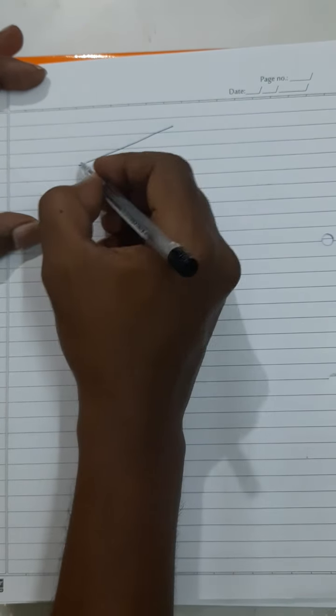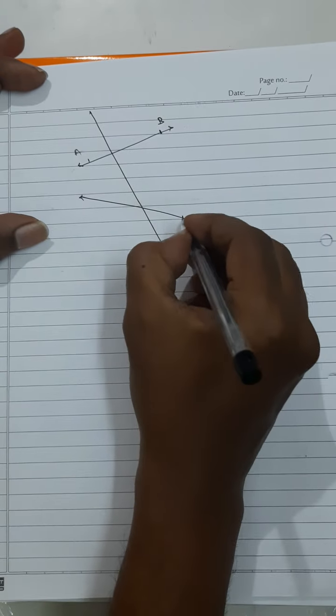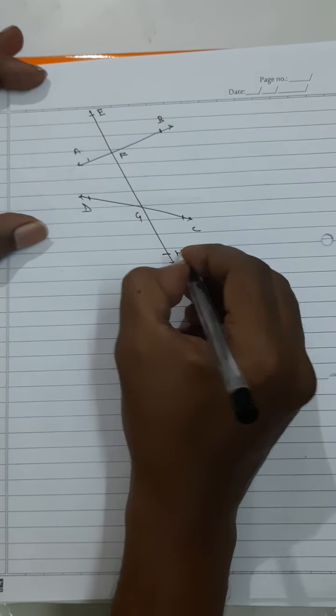So now let us go to the next type of angles, that is alternate angles. See, again I'll make one figure which will be having two lines and one transversal. Okay, again this is A, B, C, D, E, F, G, H.